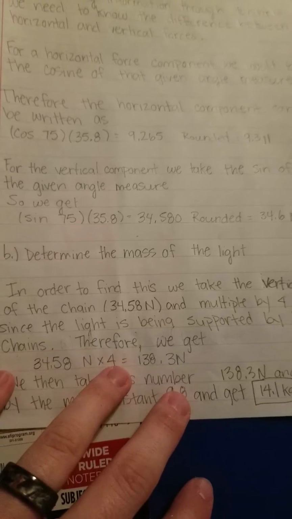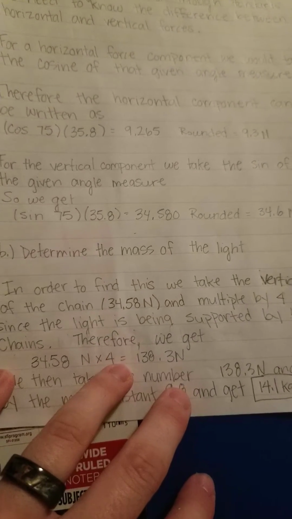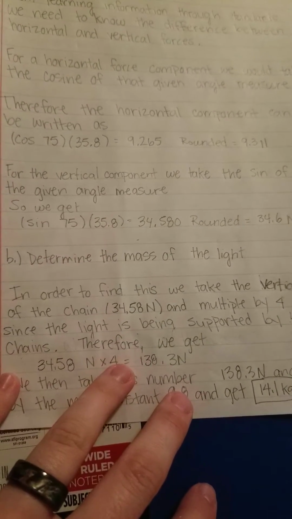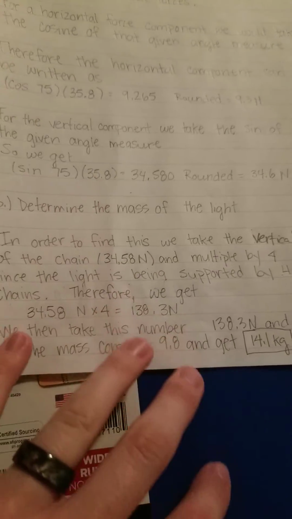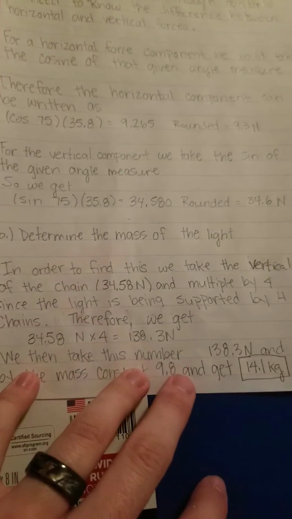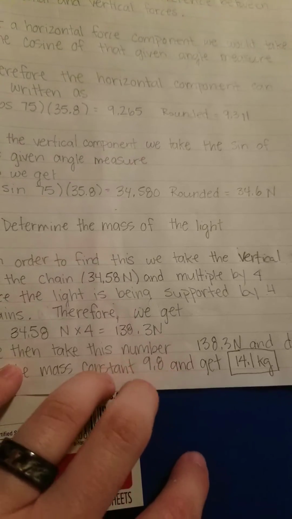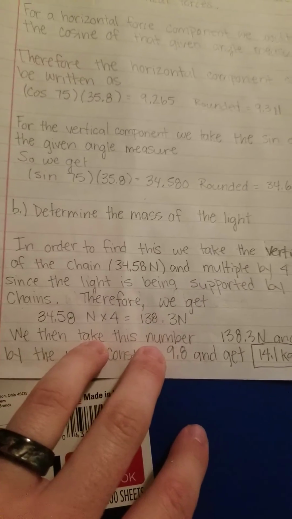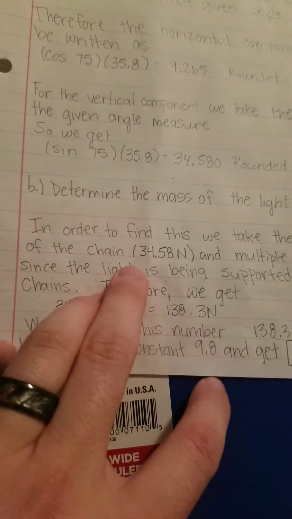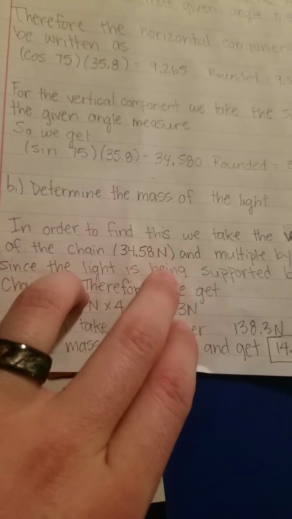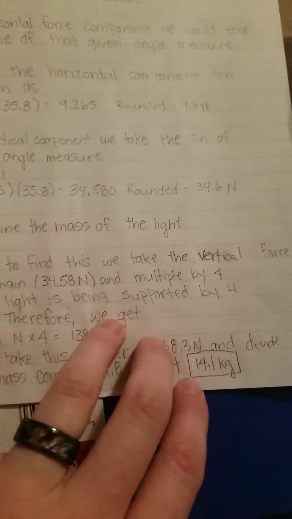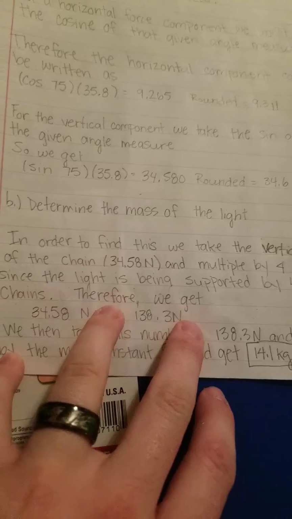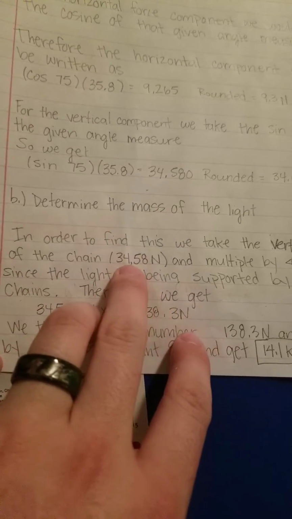From this information, we can then go to part B of the problem, where it says determine the mass of the light. In order to solve for the mass of the light, it went in steps, in which we first had to find what the vertical component would be. Therefore, we could go about finding the exact mass of the light. So we took the vertical component of the chain, which we got is 34.58 newtons, and we're going to multiply it not just by 1 but by 4, because it stated in the problem that the force of each chain was the same.